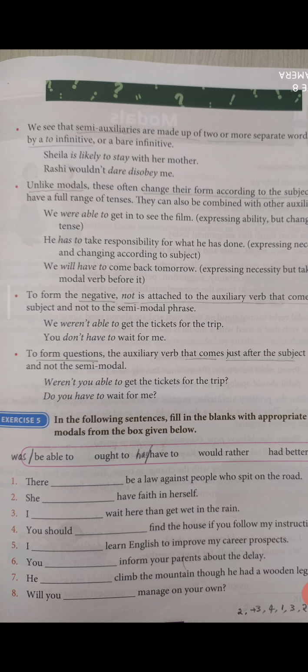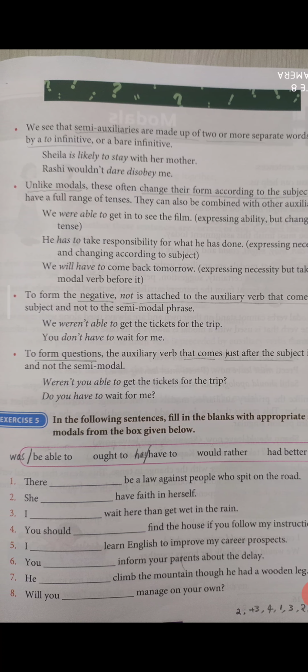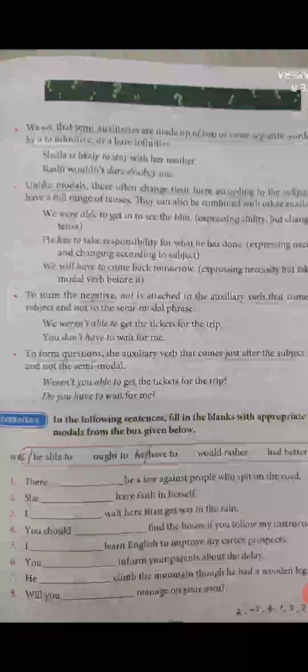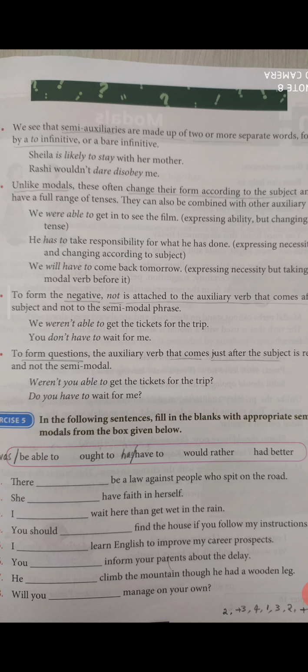See the example. Sheila is likely to stay with her mother. She might, means possibility. Likely to. Word meaning. Sheila is likely to stay with her mother. Why? Because Sheila might be having attachment to her mother. And when she comes, how will she run away in a day. So, possibility.